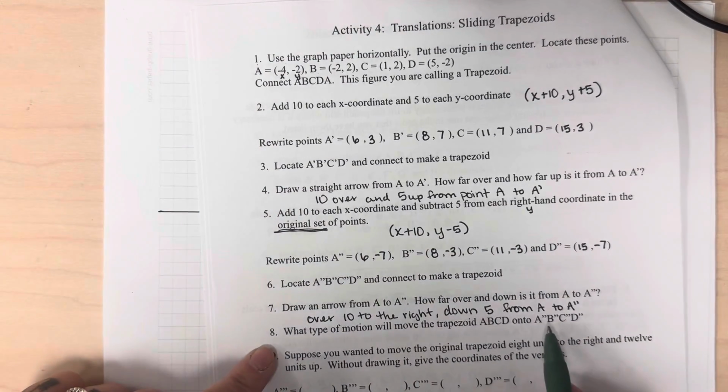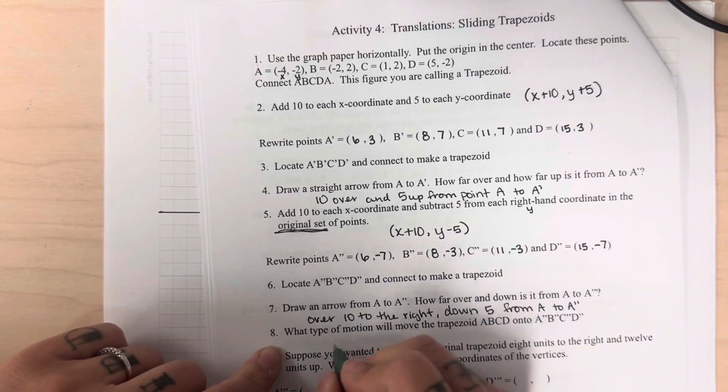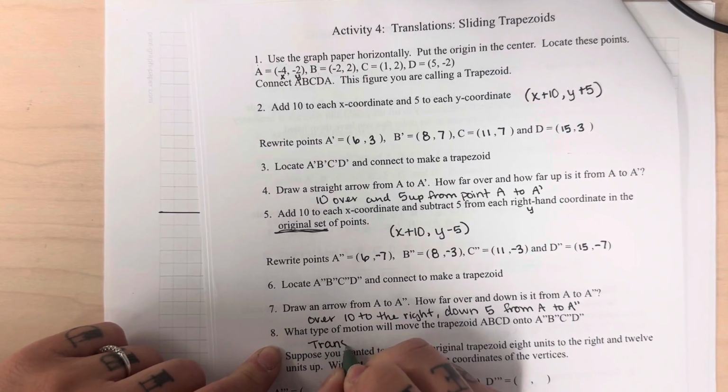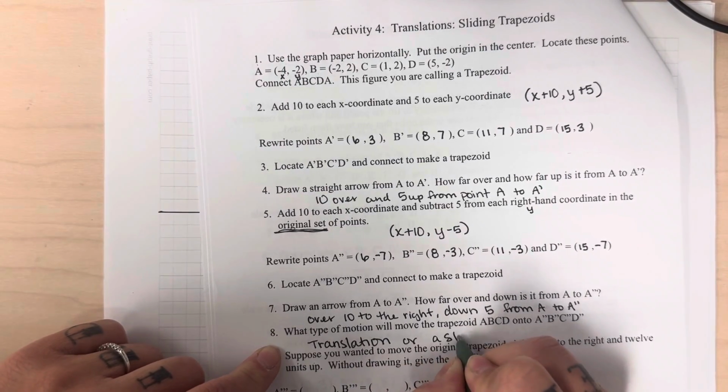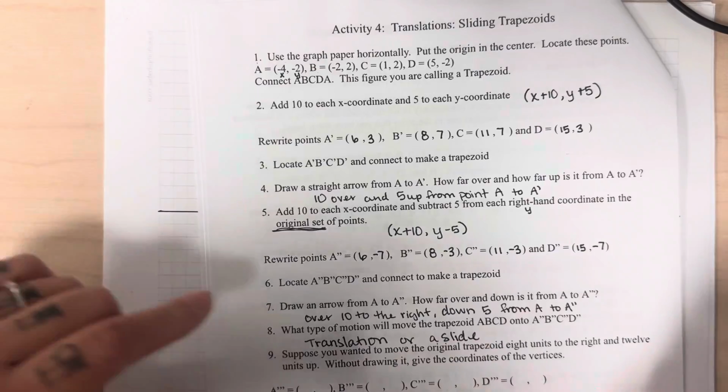What type of motion will move this? It is called a translation, or a slide. They are the same thing.